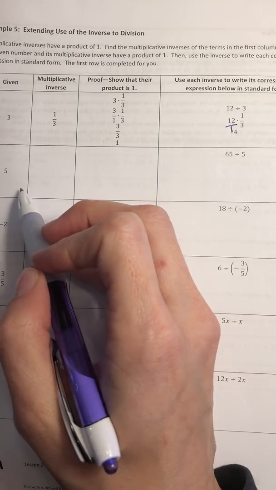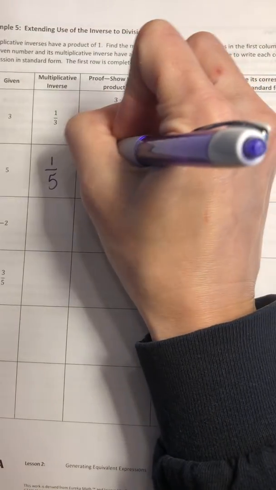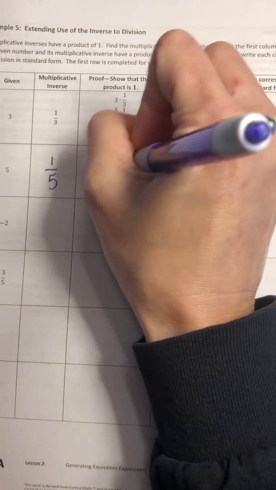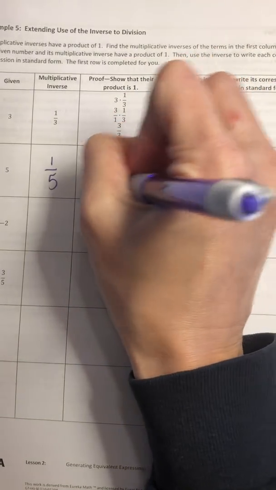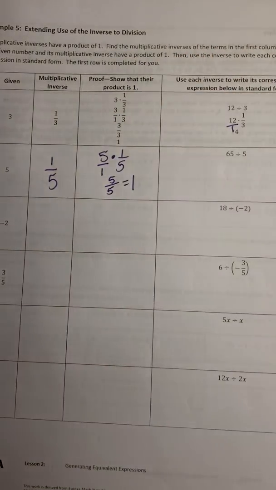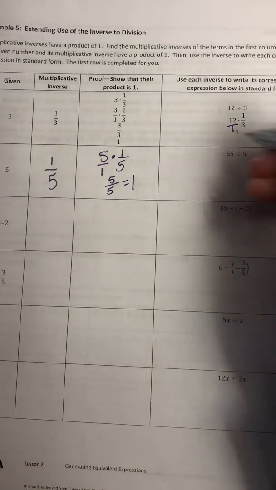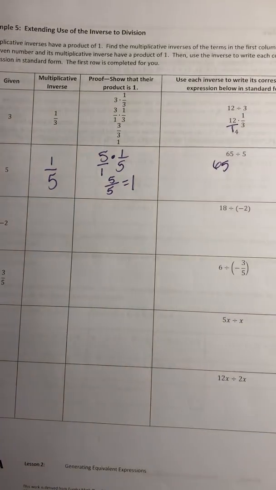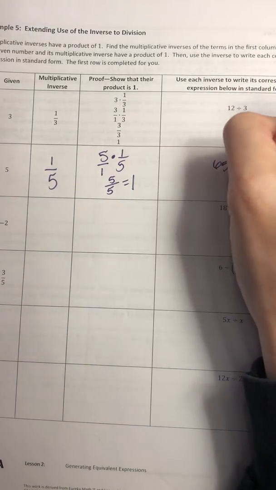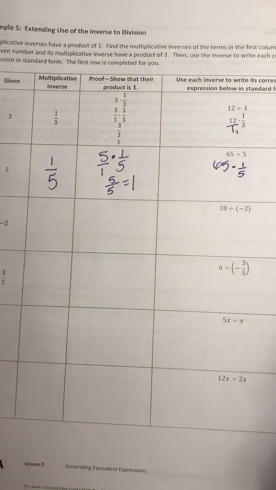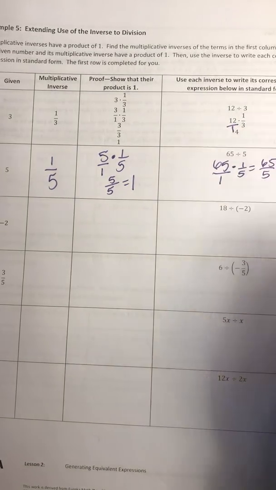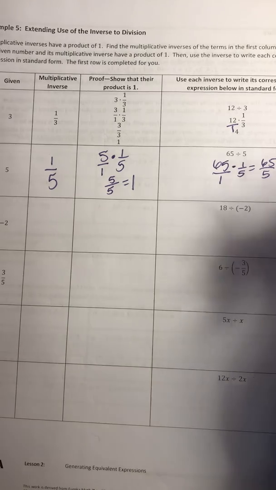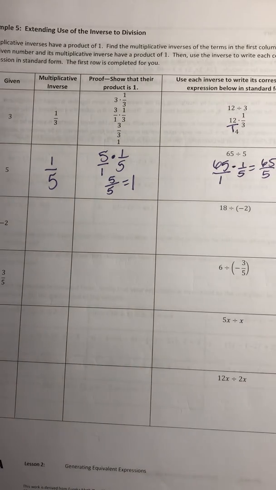So what's the multiplicative inverse of 5? 1/5. Meaning if I multiply 5 times 1/5, I put my 5 over 1, I multiply straight across, get 5 over 5, which equals 1. The fact that I know that allows me to do 65 divided by 5. That's the same as 65 times 1 over 5. Whole numbers go over 1. I get 65 divided by 5, which is 13. Is that right?